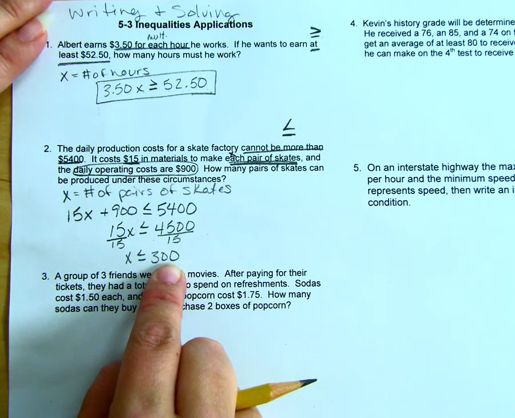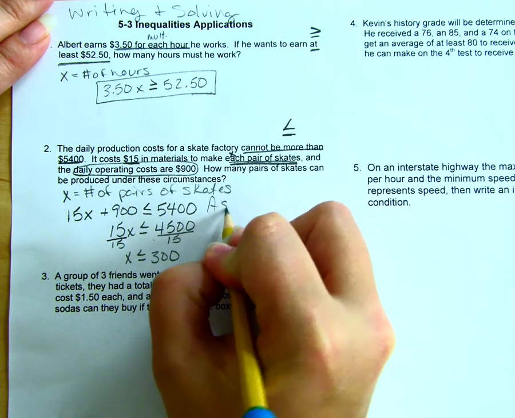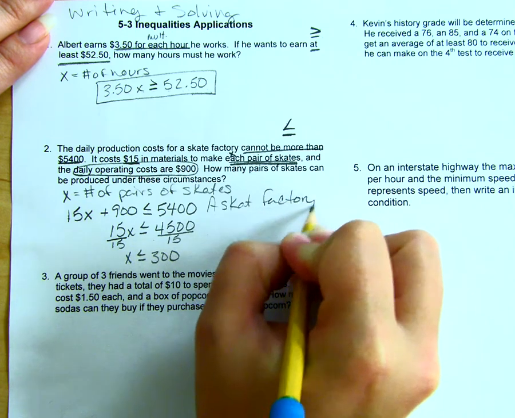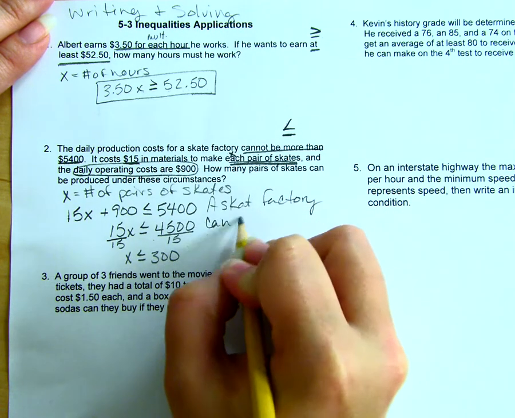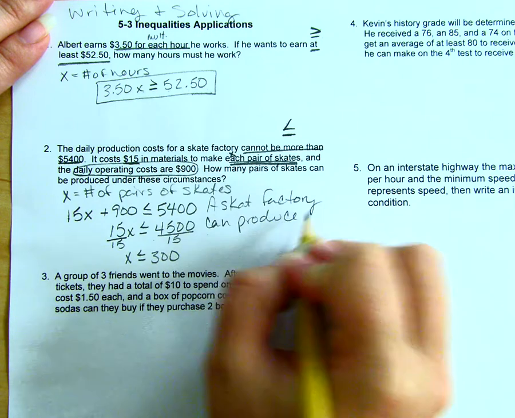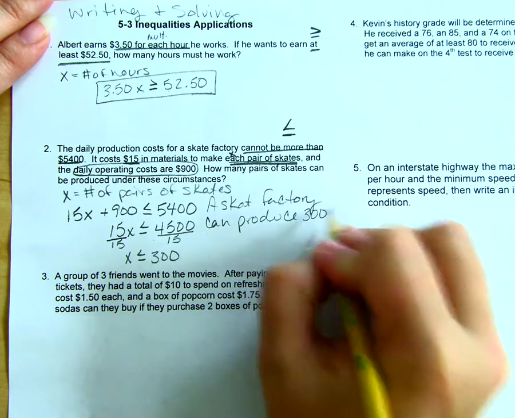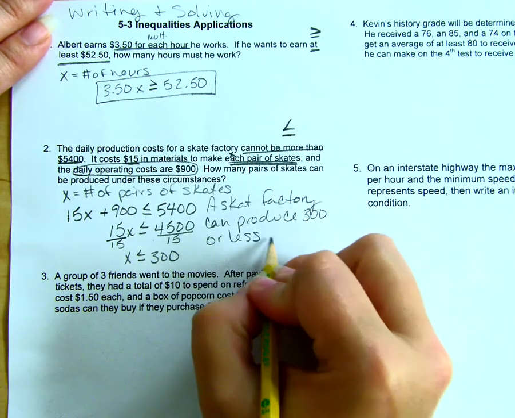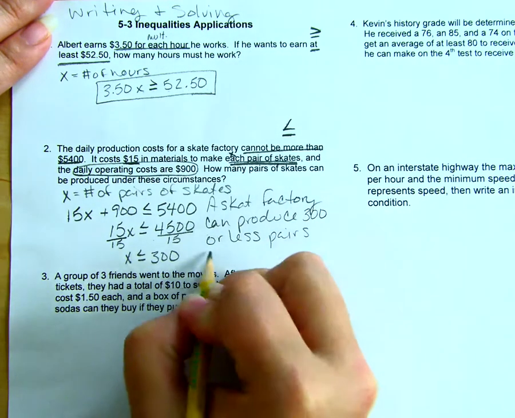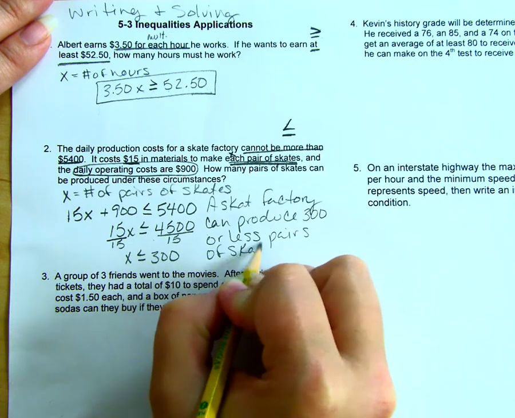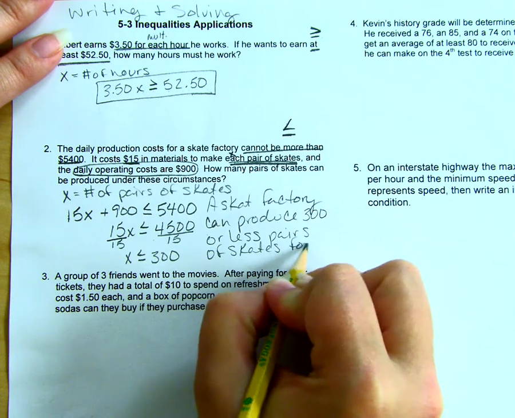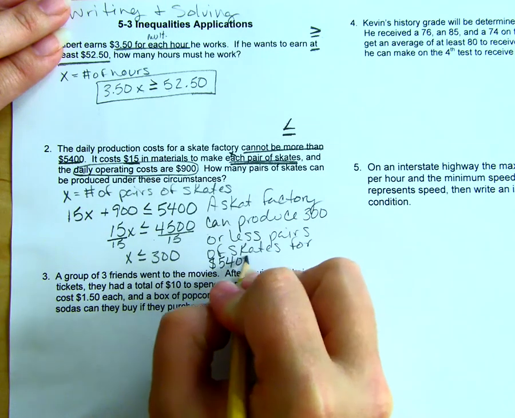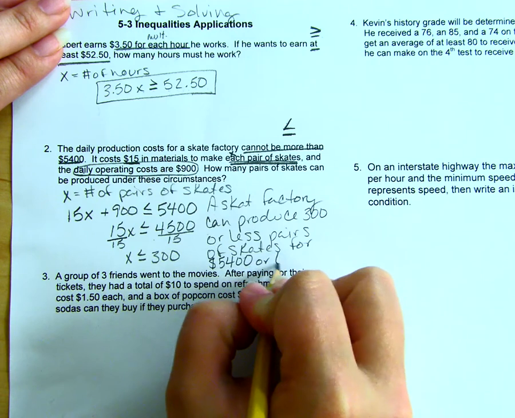What it means is a skate factory can produce 300 or less pairs of skates for $5,400 or less, right?